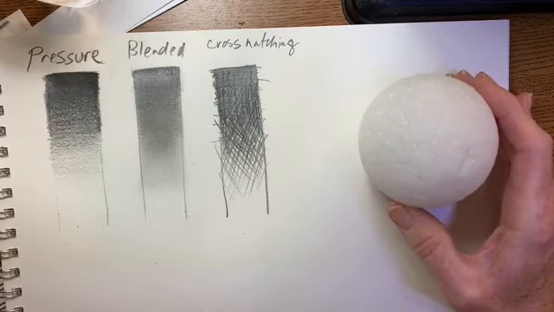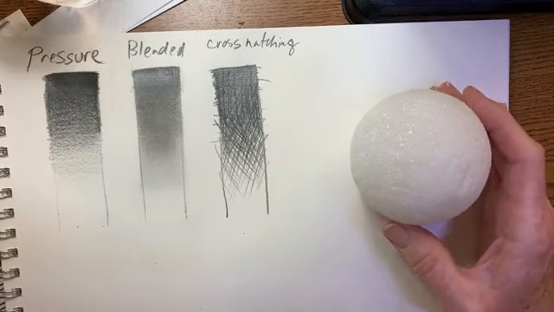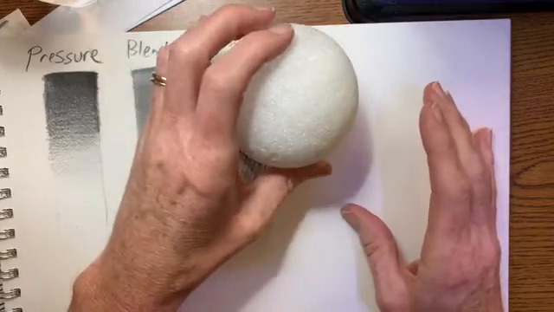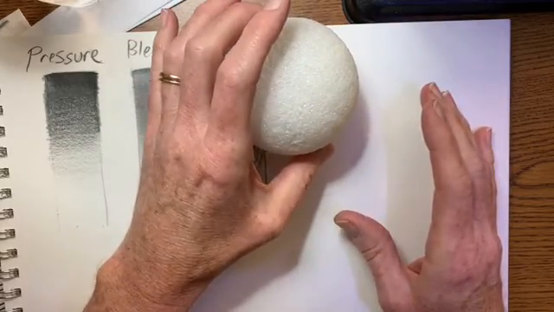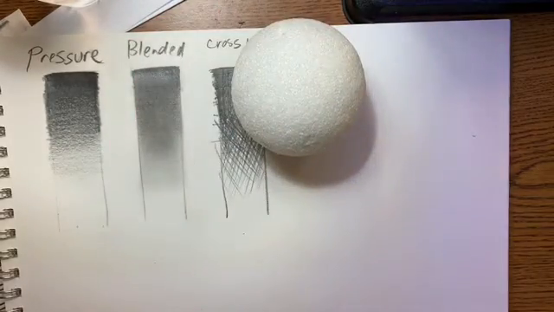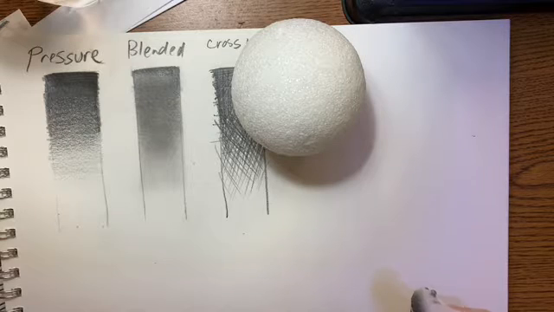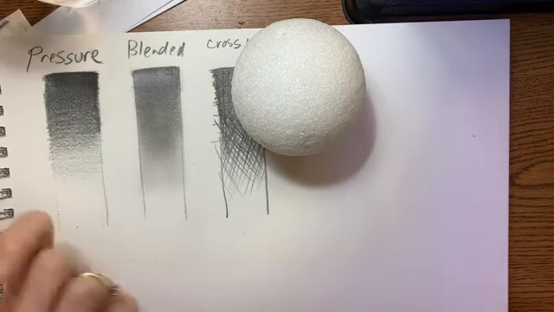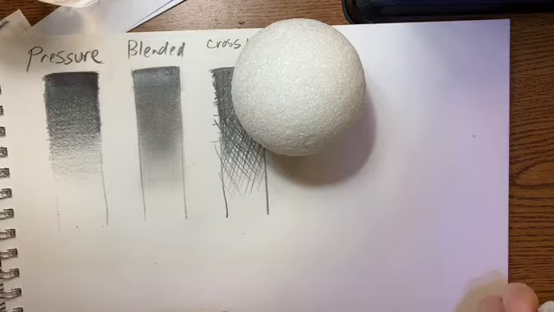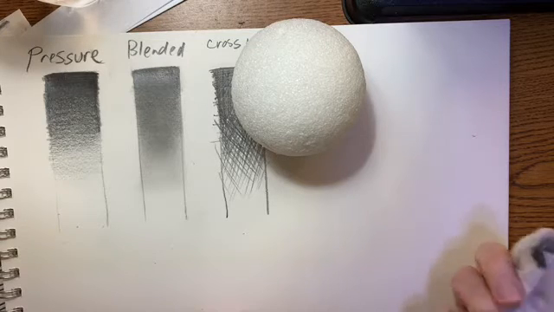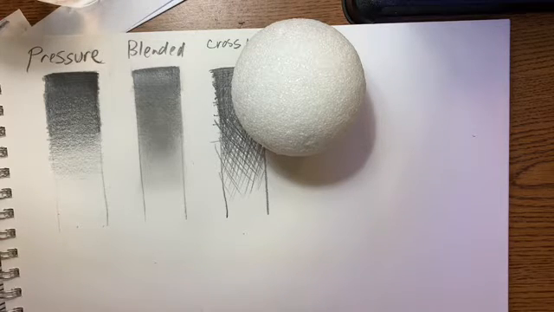So the first thing we're going to do is a sphere, which is the basic of every kind of media test. Okay, so we learn about the medium by doing value scales and shading spheres because you want to know what it can do and what it can't. So I'm going to show you the easiest way to make a sphere because easy is good, right?